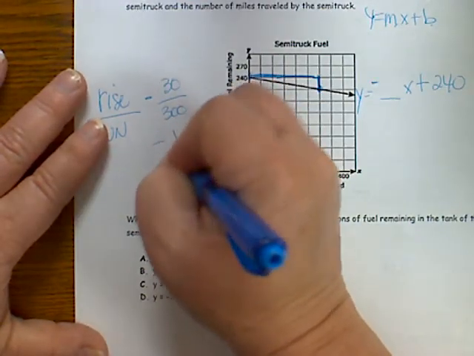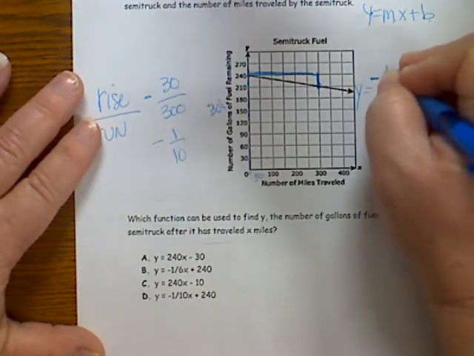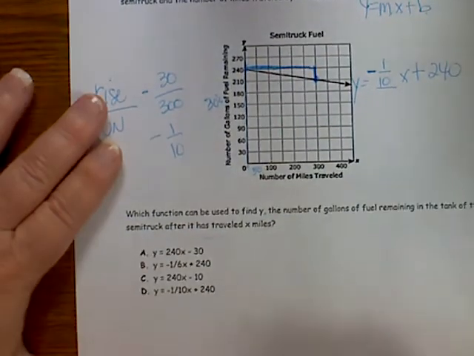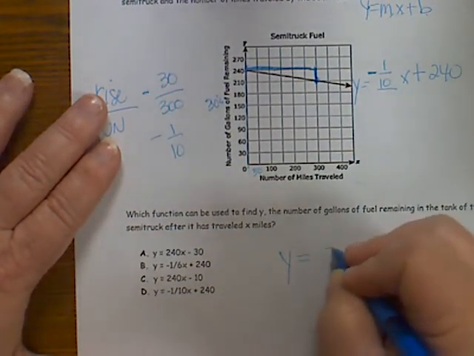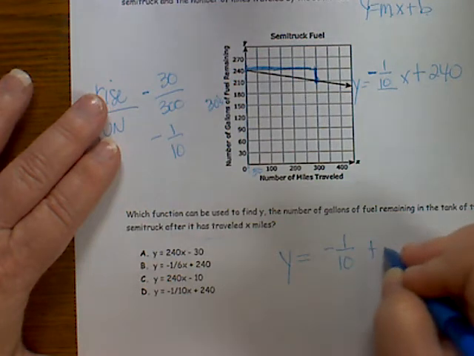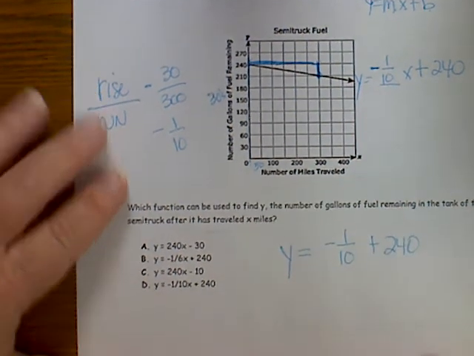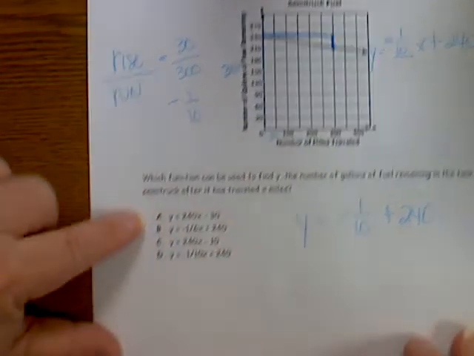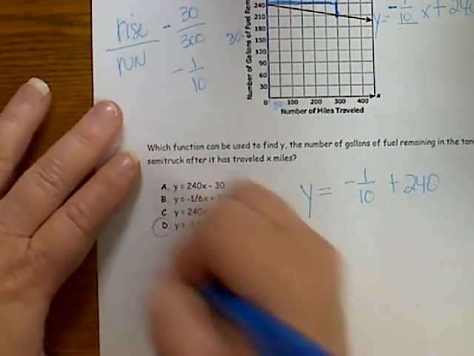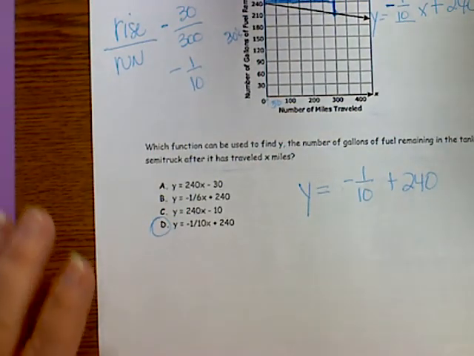So negative 1 over 10, and that is my slope, negative 1 over 10. So my equation is y equals negative 1 over 10 x plus 240. And if I look at this list, it looks like it's going to be D. Okay? All right, so that would be my answer.